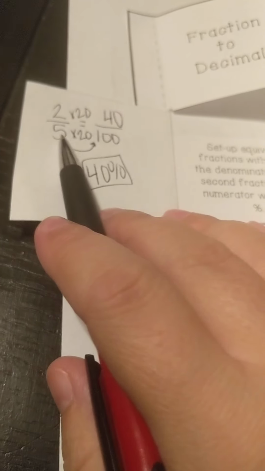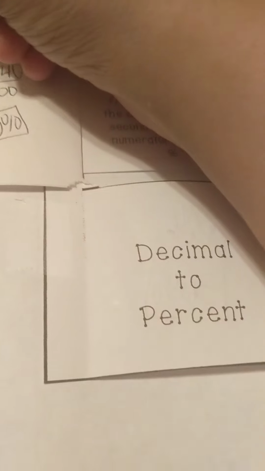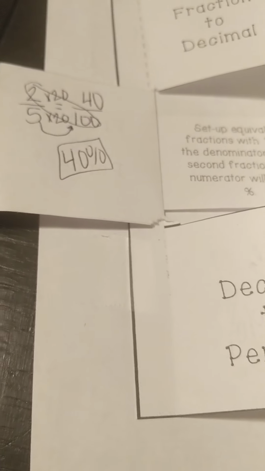Sometimes you're not going to be able to multiply the bottom denominator by something to get to 100. So you may have to cross multiply and divide. So that's where we do 2 times 100, which is 200, and then divide that by 5, which makes 40.